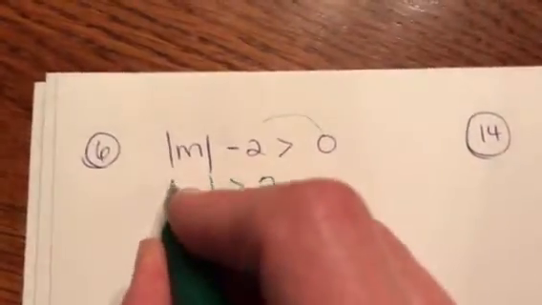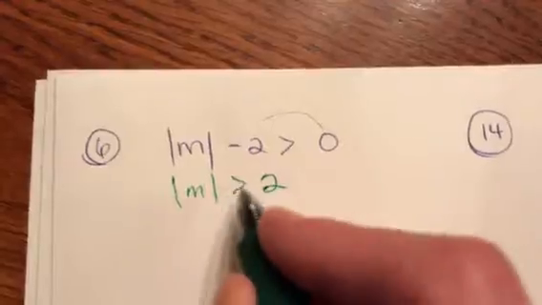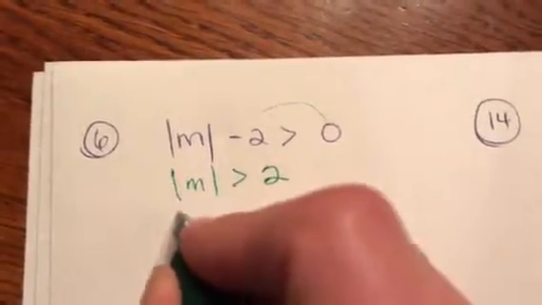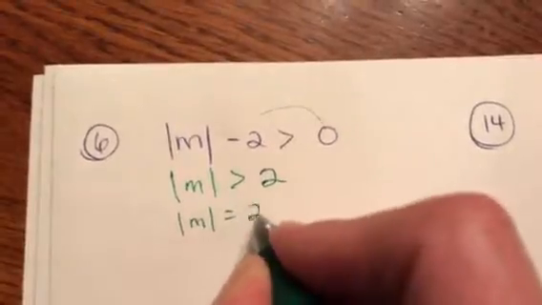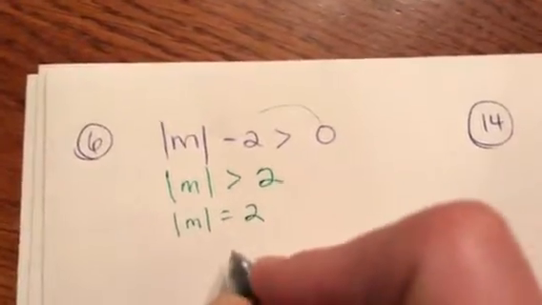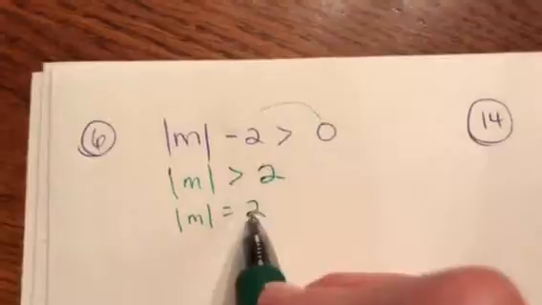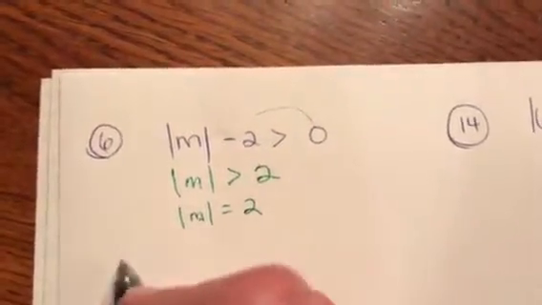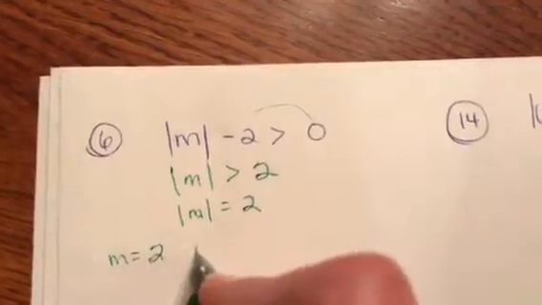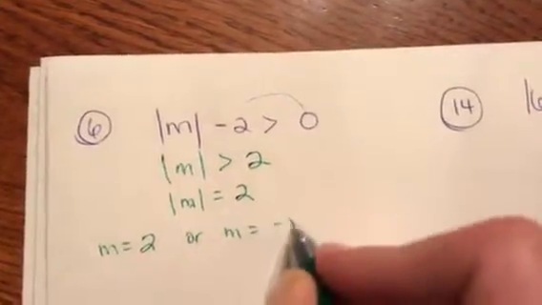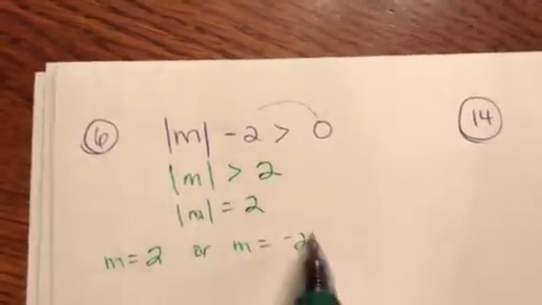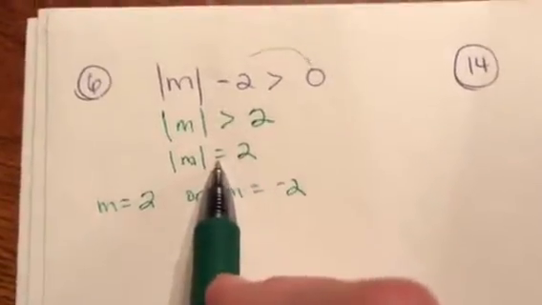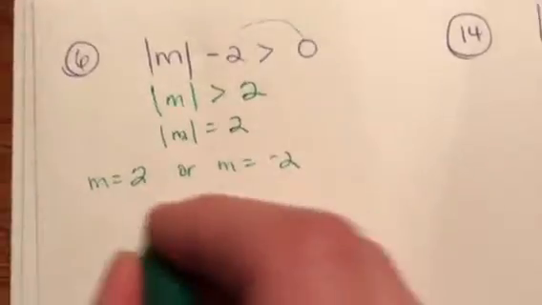Now, just for a minute, I know this is greater than, but to find those magic points, remember we're going to pretend that this says the absolute value of m equals 2. You don't necessarily need to write that down, but that's what you're thinking. Remember, for this to be 2, m is either going to equal 2 or m could equal negative 2. Because when you take the absolute value of negative 2, that would give you the positive 2. And the reason you do that is to find these two key points.